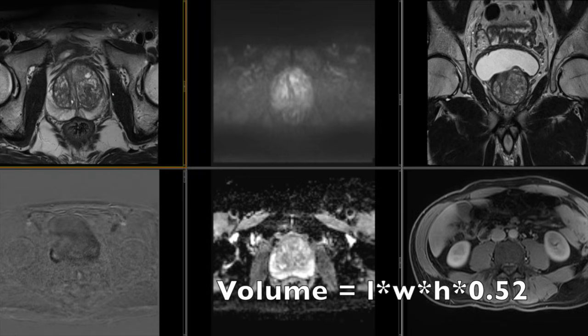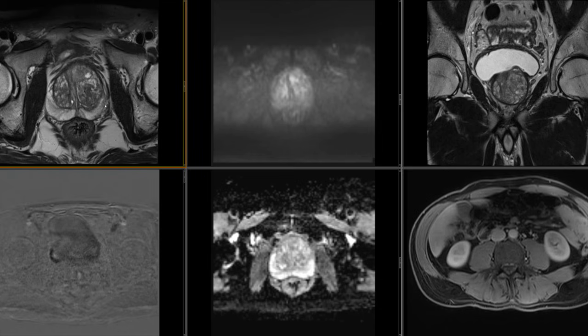Next, I generally measure or contour the gland, depending on your institution, to get the prostate volume and look at the PSA and then calculate the PSA density. But again, we're not going to talk about that much more here.